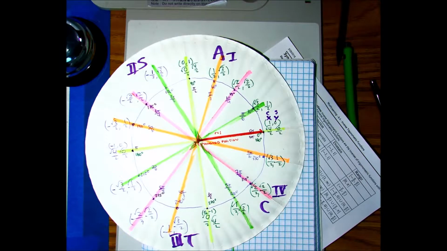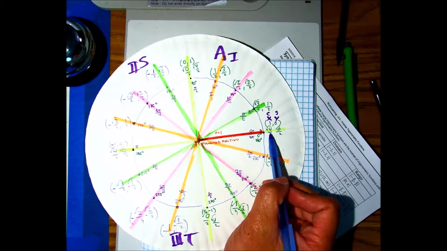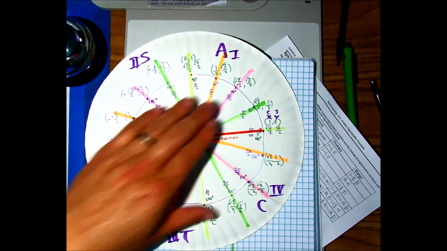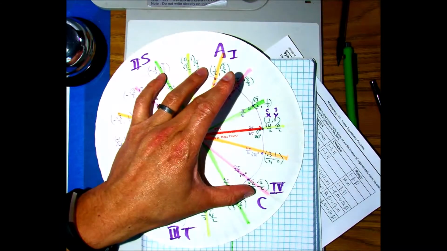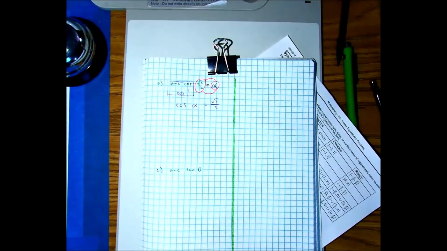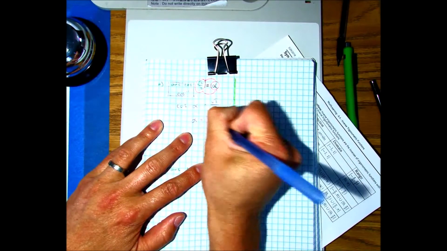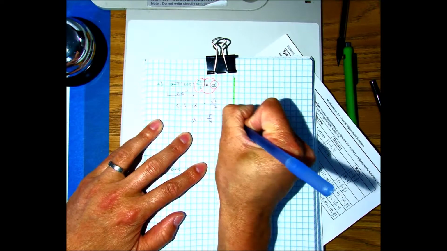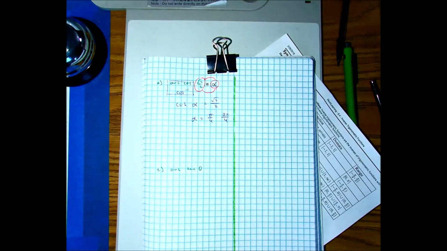Put your finger where cosine is radical 2. You should be recognizing it's the first order pair. Radical 2's are the 45s. You should have pi over 4 and 7 pi over 4. Raise your hand if you got that.